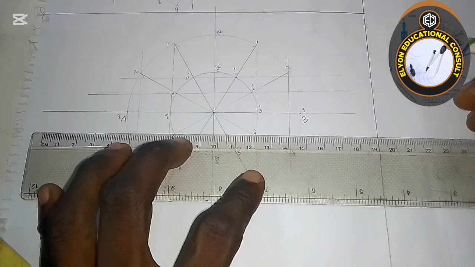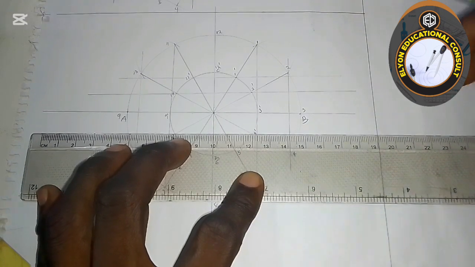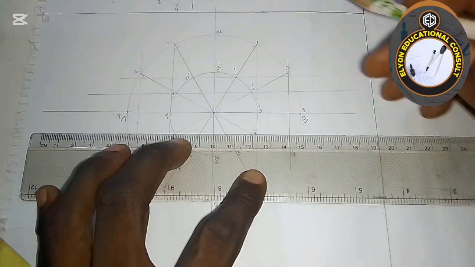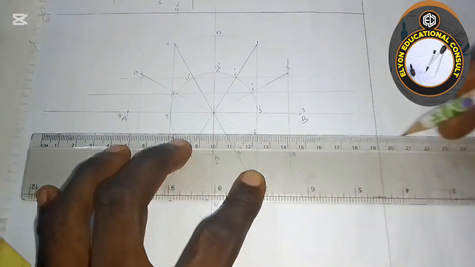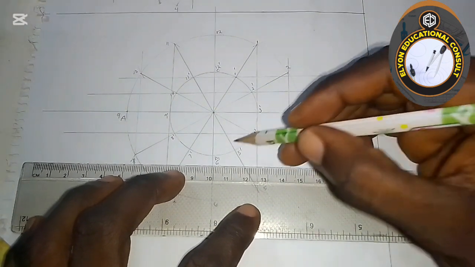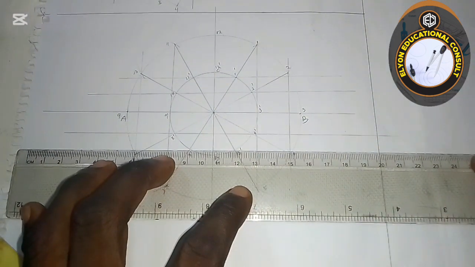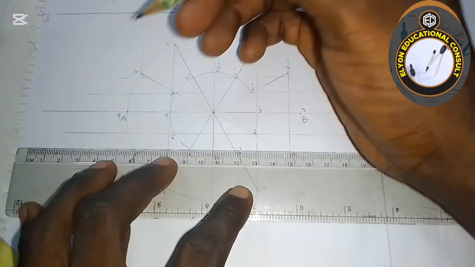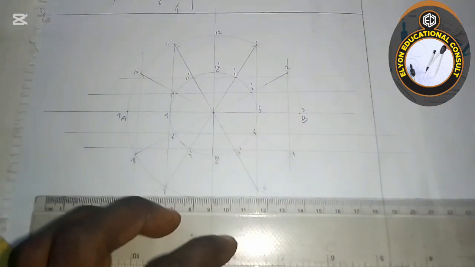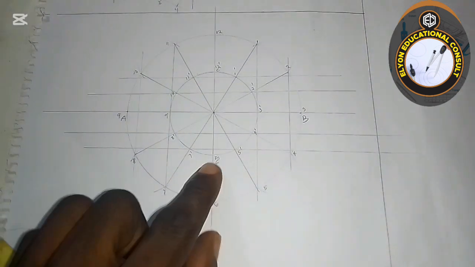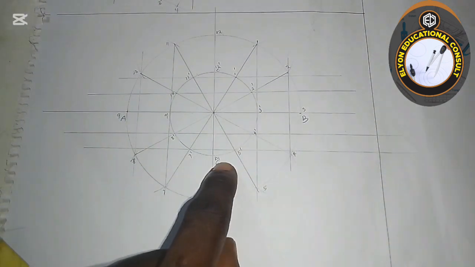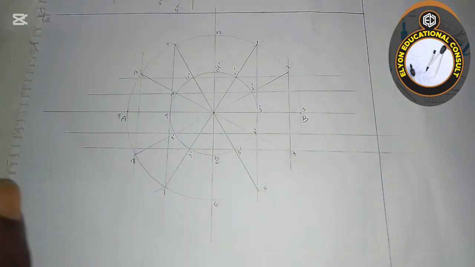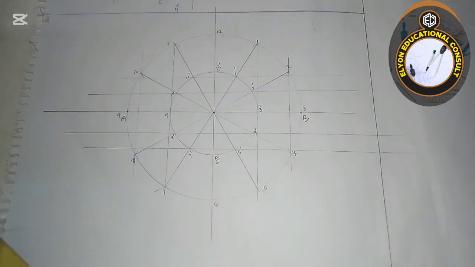4 prime and 8 prime, join like that. We see that now. Then 5 prime and 7 prime, horizontally draw. It's on the point. Yes, it's on the point. Now we have this. Then 6 prime, which is already there. Now we have this.